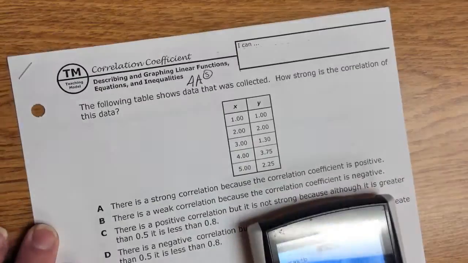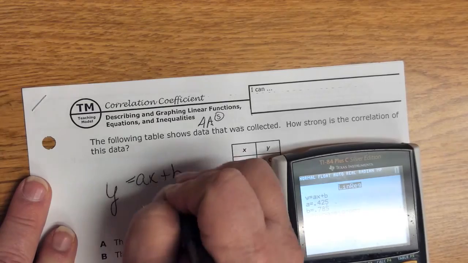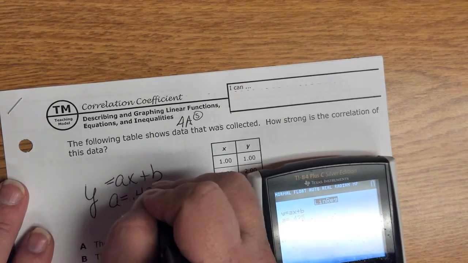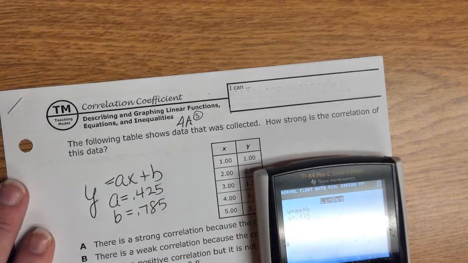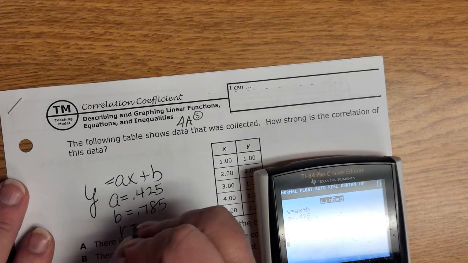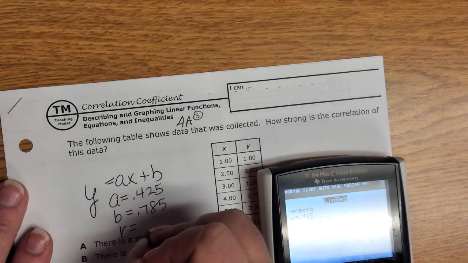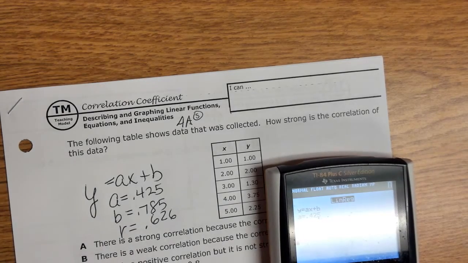So what is this? Let's look at this equation. I have y equals ax plus b. Here it gave me an A value of 0.425, a B value of 0.785, and an R value. We don't care about the R squared. We're looking at simple linear regression. So 0.626 is where I would go.